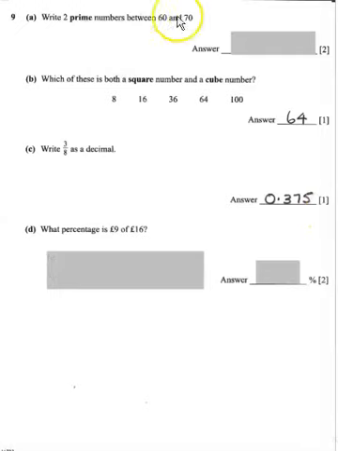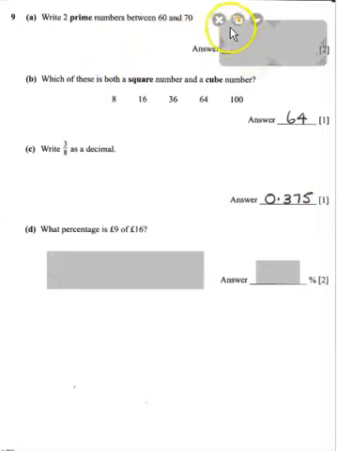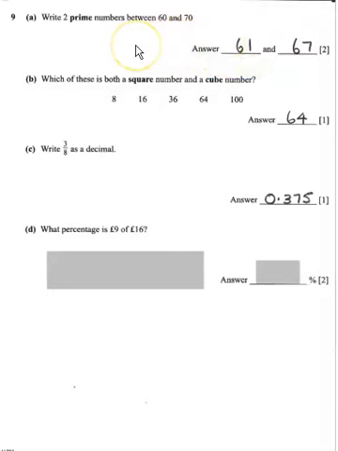Question 9a, it says, write two prime numbers between 60 and 70. Now, prime numbers are divisible by only themselves and 1, so they only have 2 factors. What we find out is 61 is a prime number because it only has 1 times 61. No 2 other numbers will multiply to get 61. And it's the same for 67. 1 times 67 is the only factors of 67. No other 2 numbers will multiply to get that number.